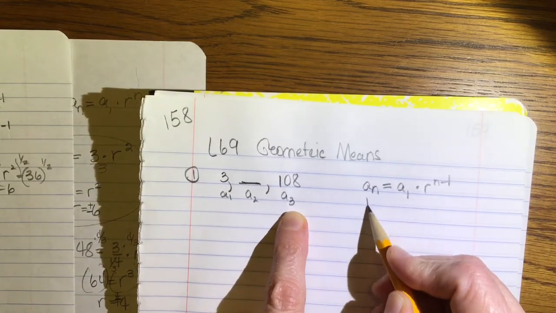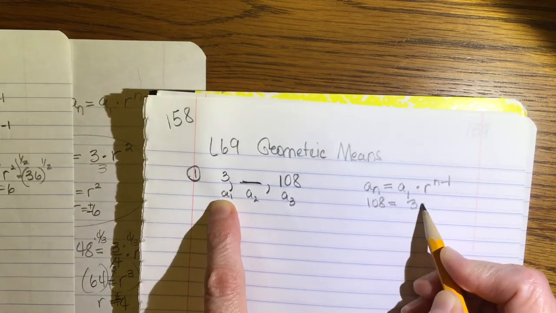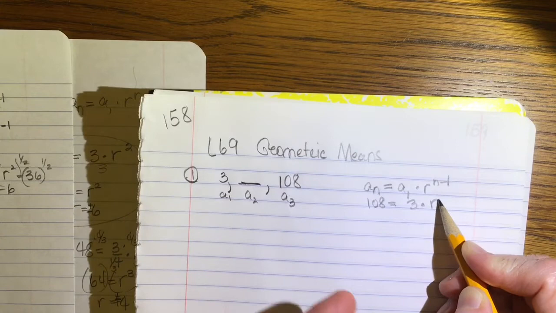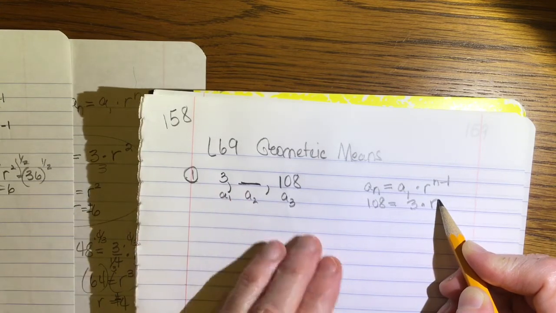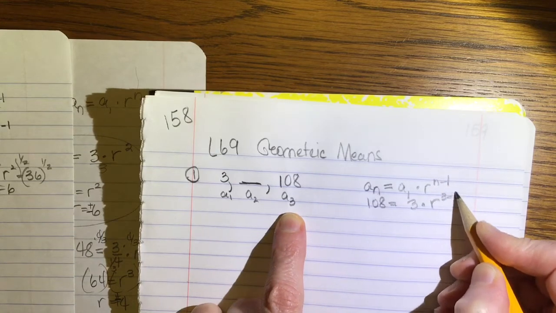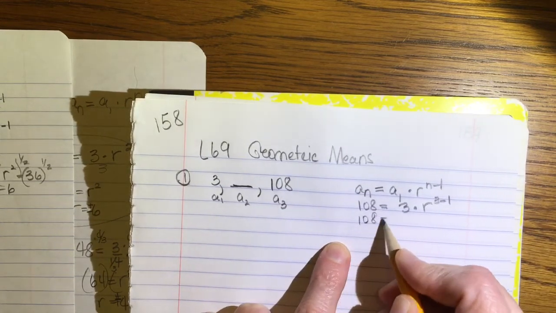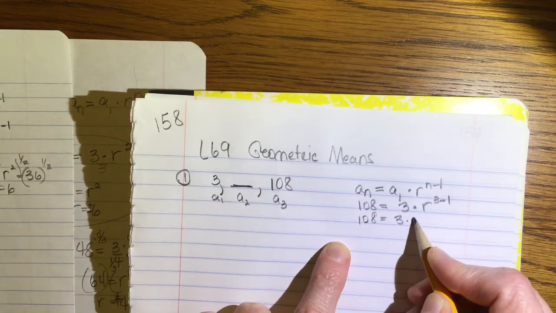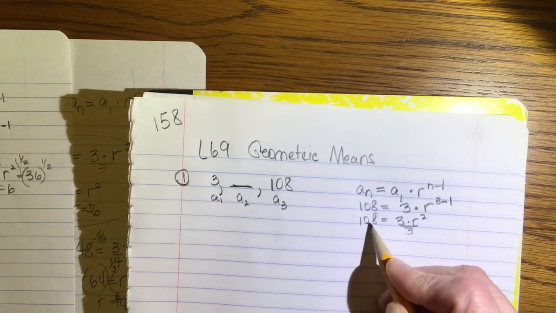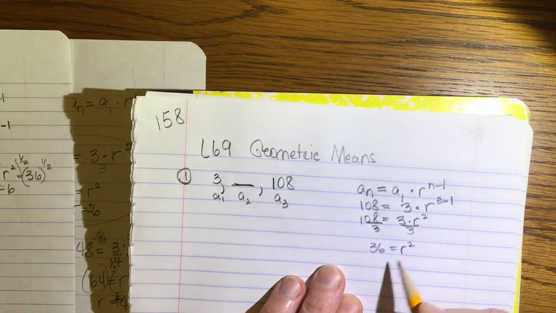So we've got 108 is equal to a sub 1 times r, which is what we're going to need to look for, so we'll know what we're multiplying by, raised to the n minus 1. And I'll go ahead and put the 3 minus 1 on this one, so you'll know where it came from. So I've got 108 is equal to 3 times r squared. Divide by 3. I get 36 equals r squared.